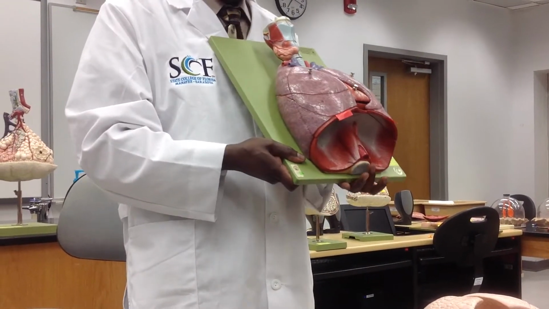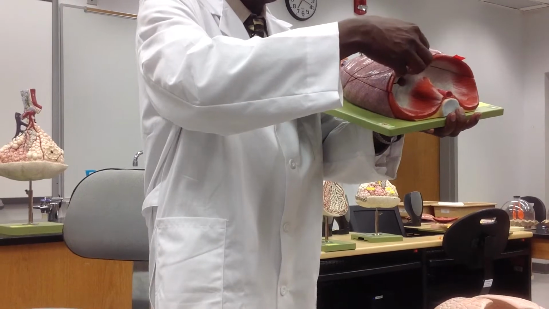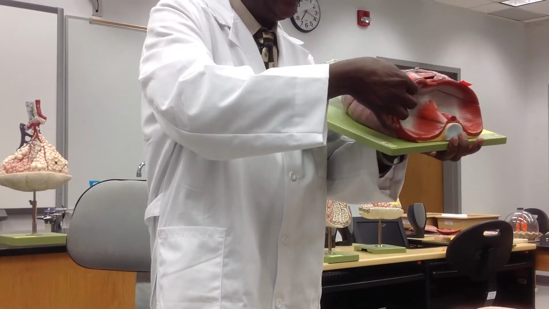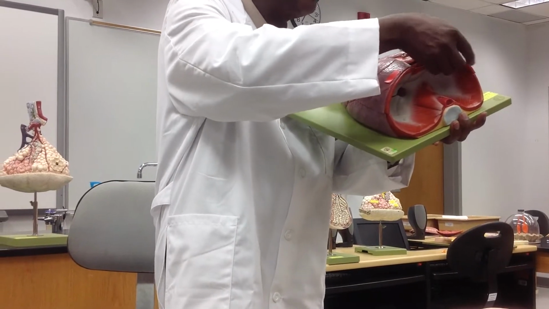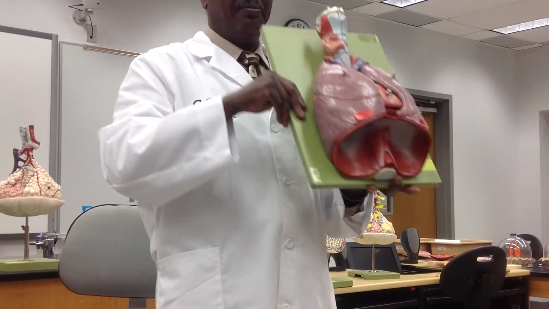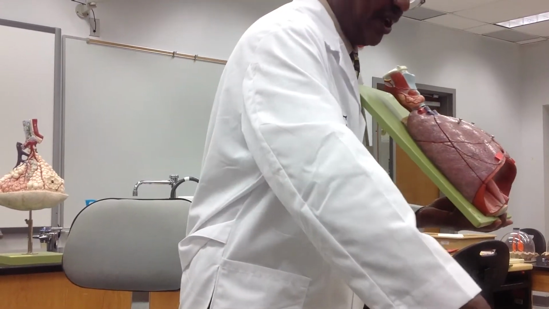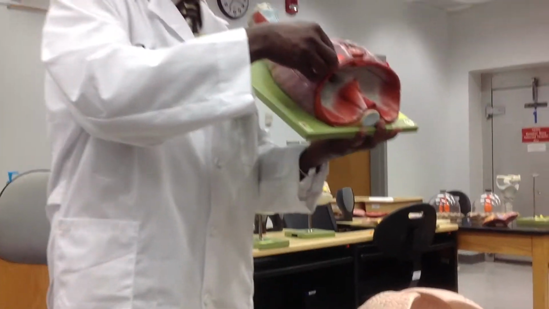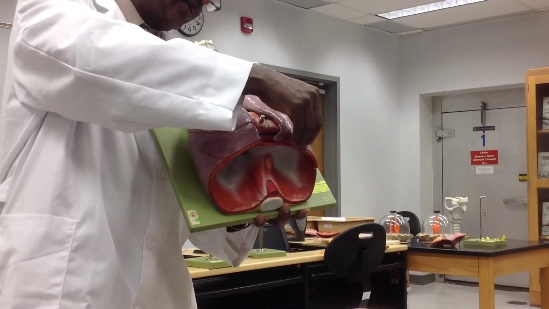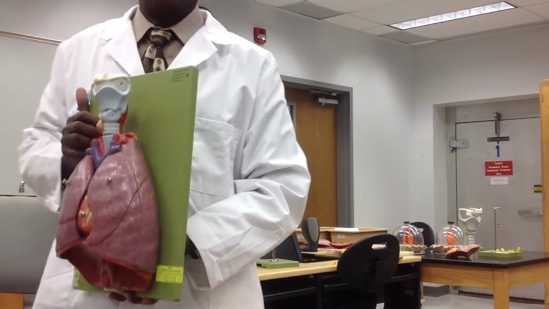If it is the base that is needed to be labeled here, the label is going to be just a teeny, weeny, little bit up here. Okay? That is the base. Okay? But in this model, it is going to be directly here. Okay? Now, the apex of the lung here is still the same. That is still the apex.